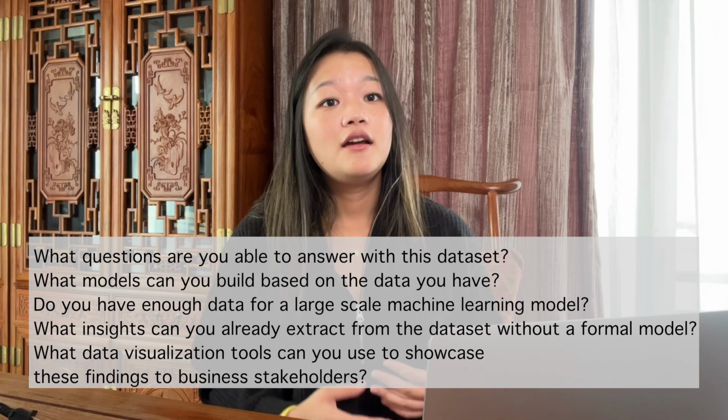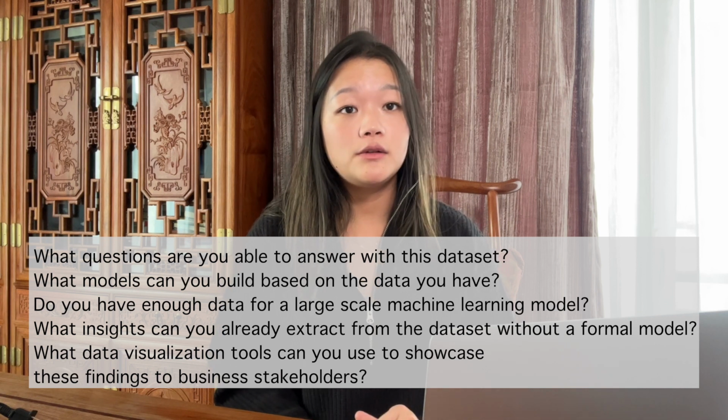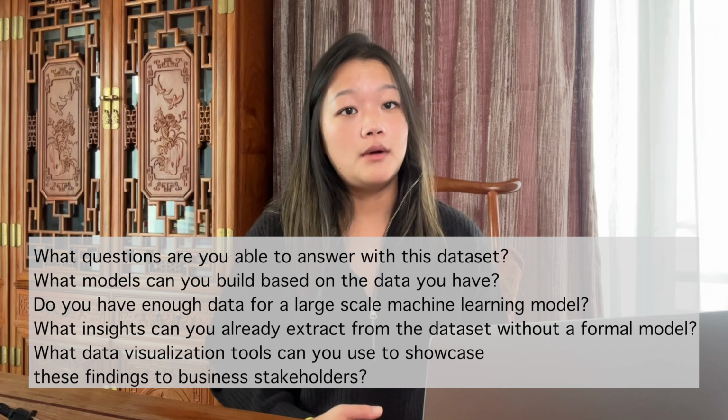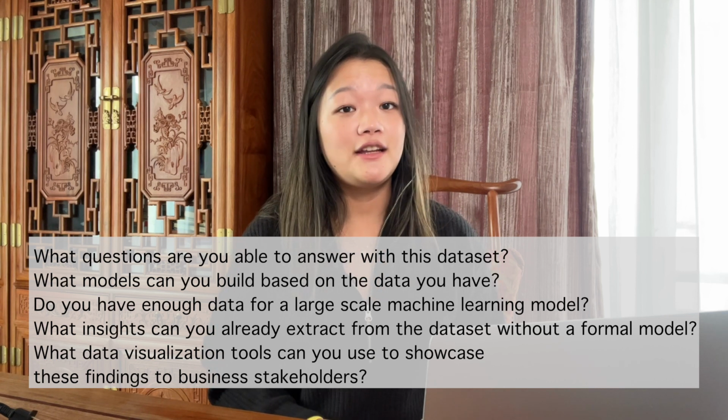The second main purpose is to understand your data better. Think of this as a brainstorming stage. You're asking yourself questions like, what questions are you able to answer with this dataset? What models can you build based on the data that you have? Do you have enough data for a large-scale machine learning model? What insights can you already extract from the dataset without a formal model? What data visualization tools can you use to showcase these findings to business stakeholders? So let's take a look at our data.